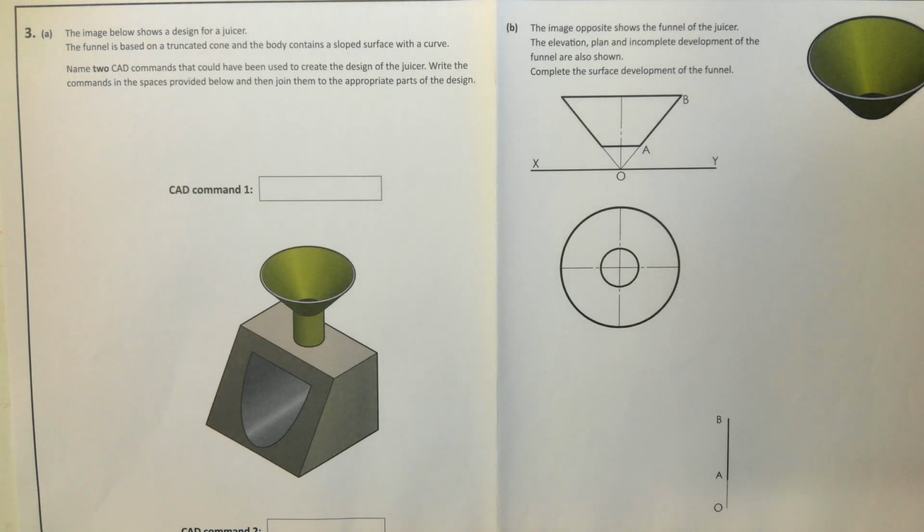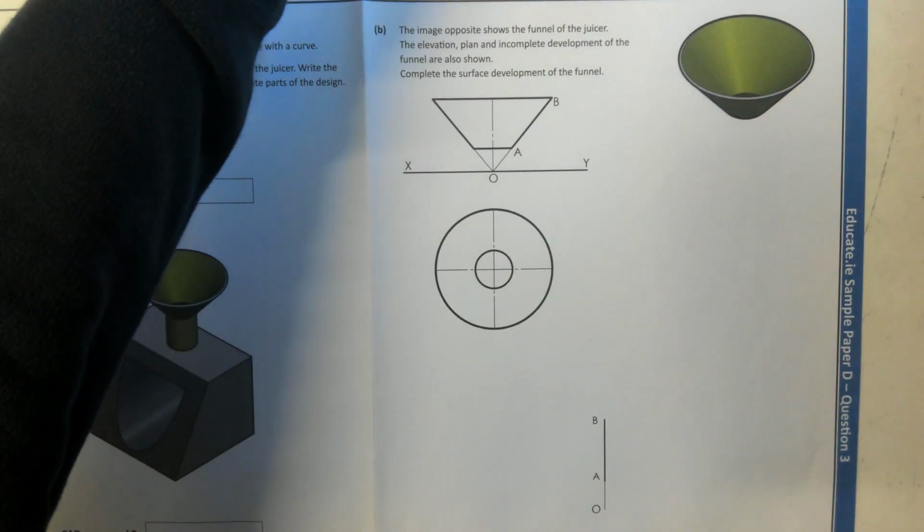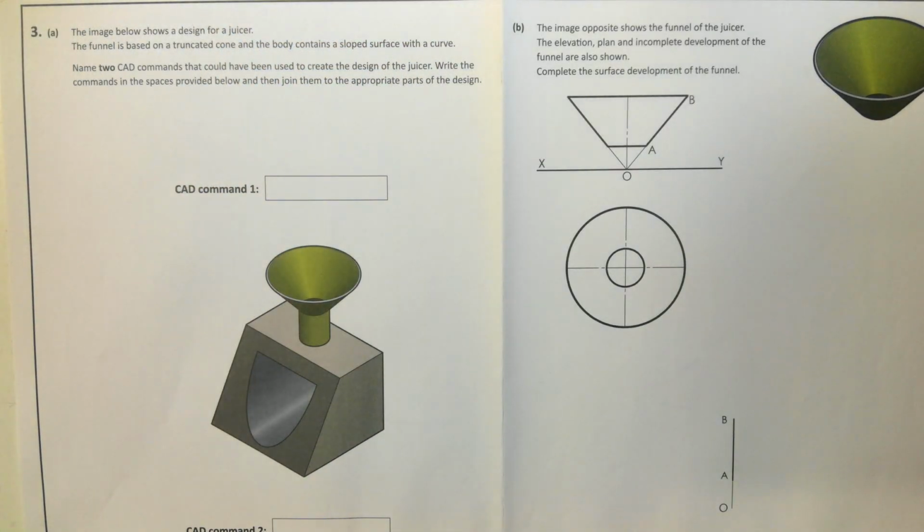So this video is going to go through question 3 of sample paper D. So we'll just move it across, you can see there. And this question has got to do with CAD, got to do with developments and orthographic projection.